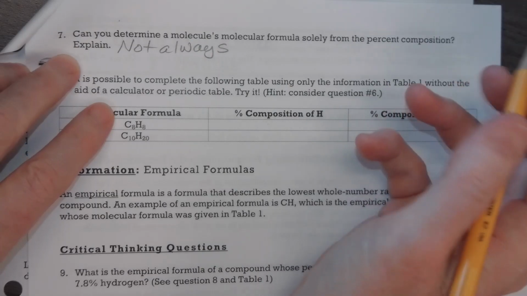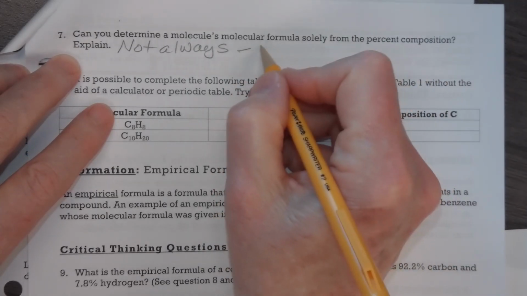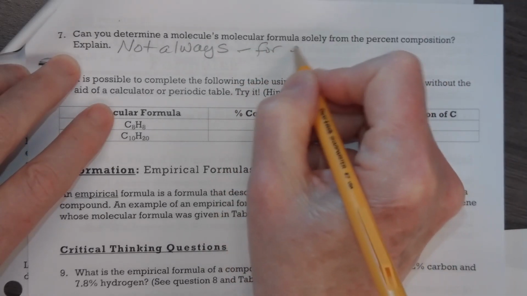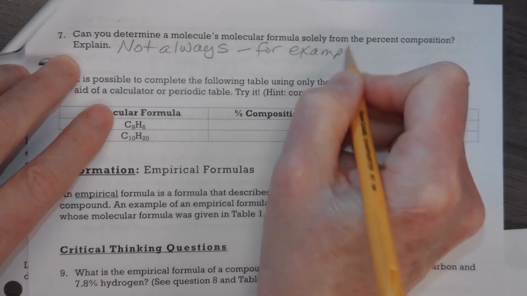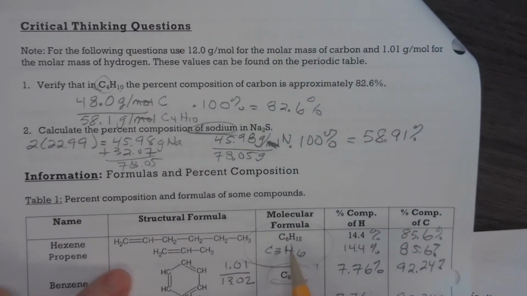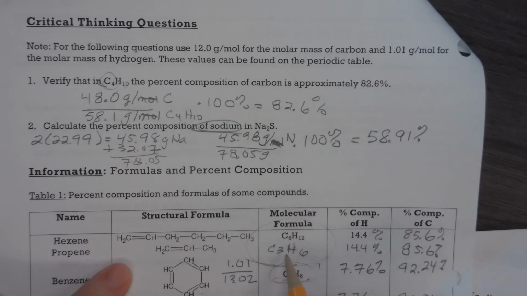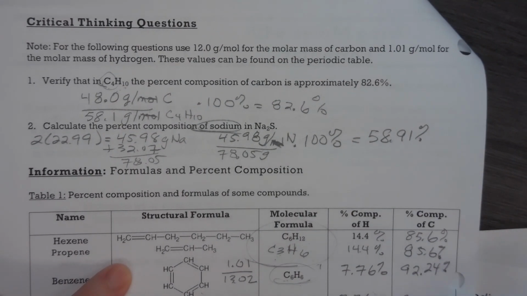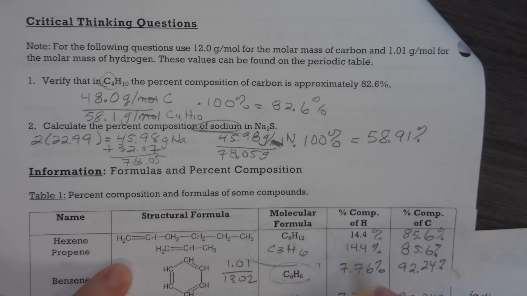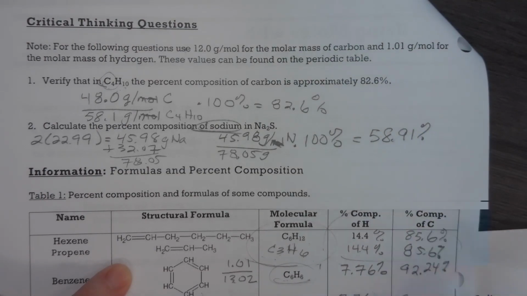For example, on the page before, we noticed that C6H12 and C3H6 have the same percent composition, but they have a different molecular formula.